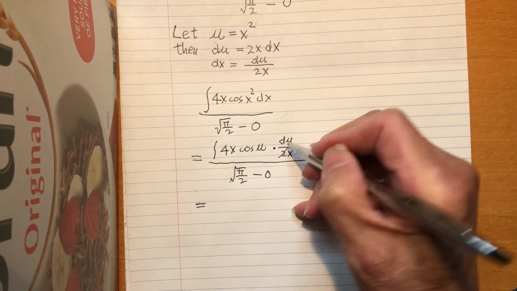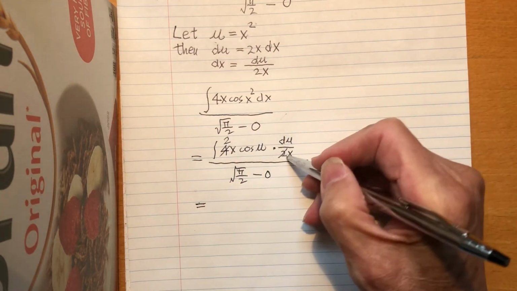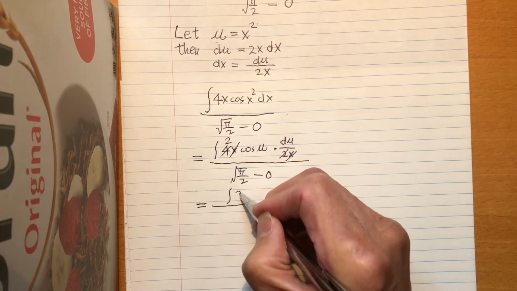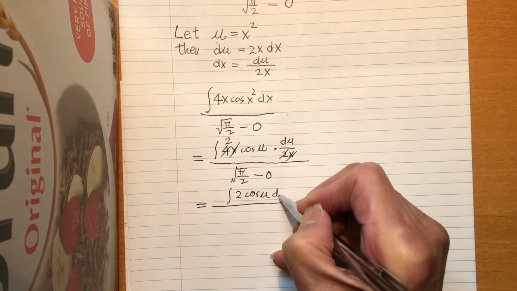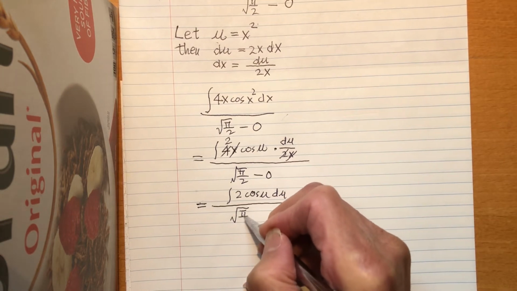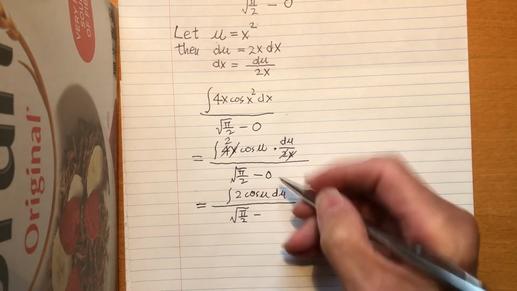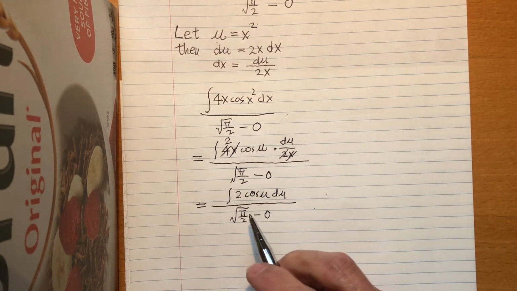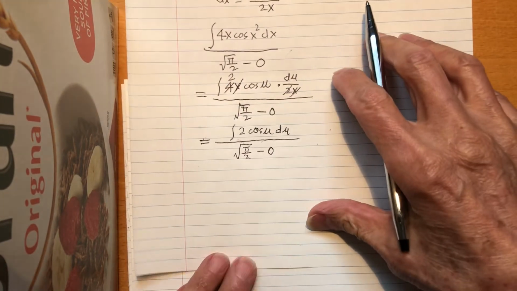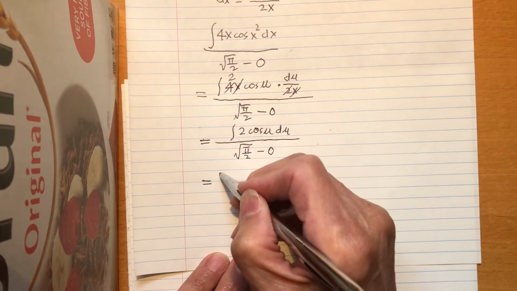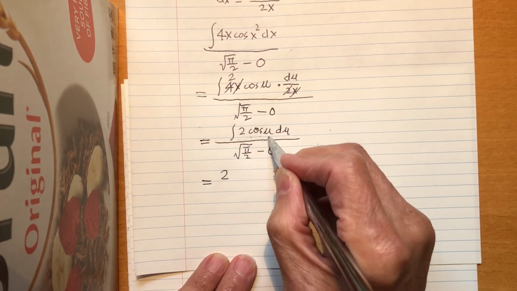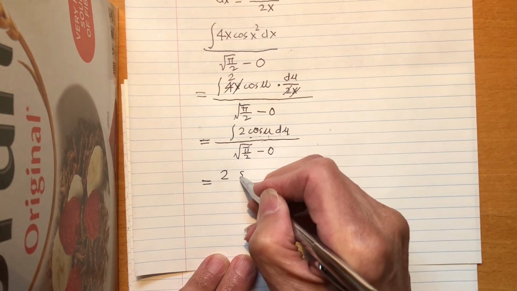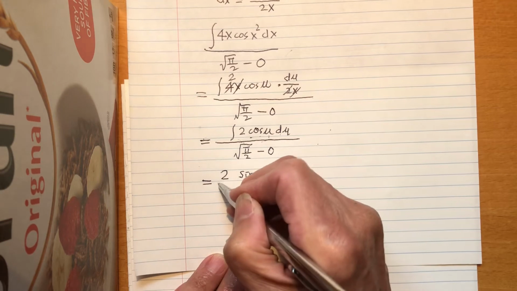See that the 2 and 4 cancel. I get a 2 here. And this x cancels this x. Therefore, I have 2 cosine u du divided by root pi. Oh, I don't need to write minus 0. Okay, for the time being, I just write minus 0. So this is easily integrable. So I integrate this. I move the 2 outside. I integrate cosine u du. What is the integration of cosine u? It's sine u, right? Okay.